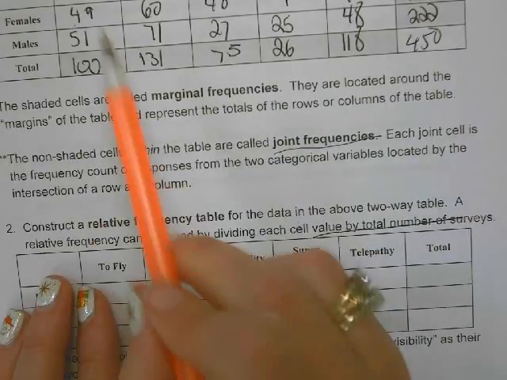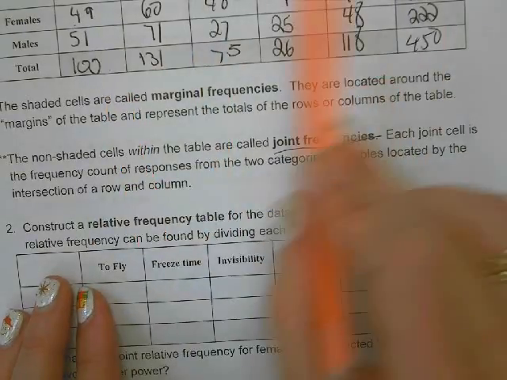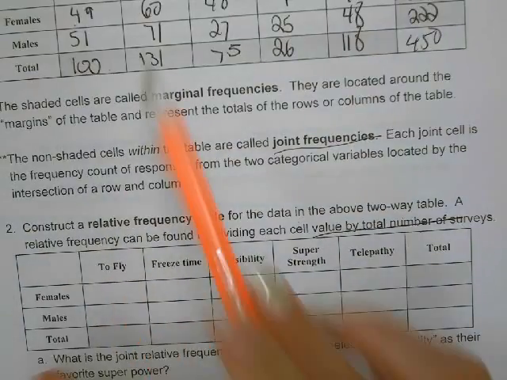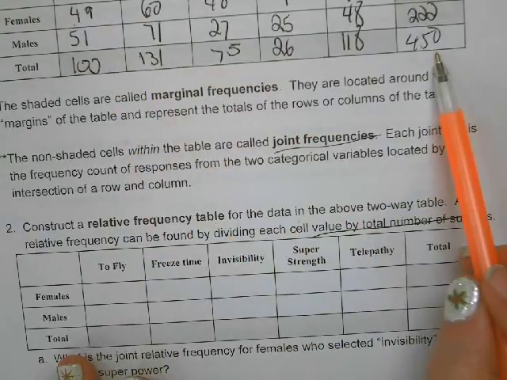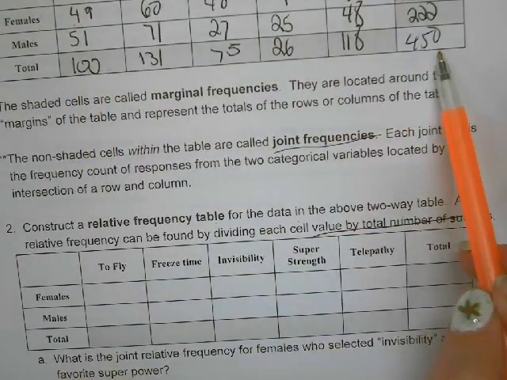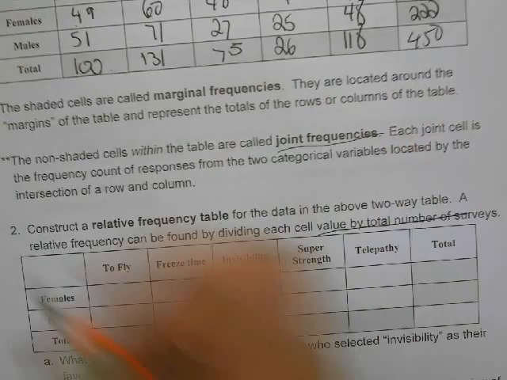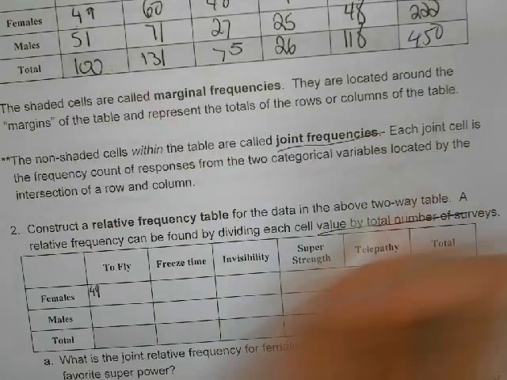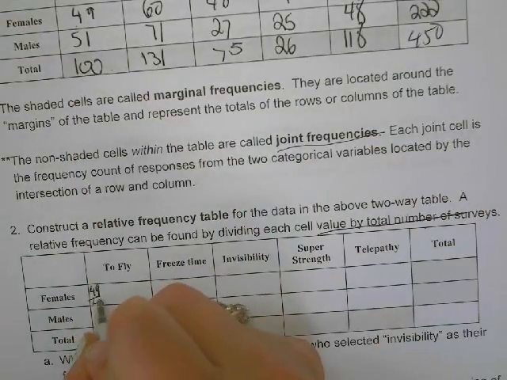So this is just my raw data. Down here, I'm going to give relative frequencies. Relative to what? Well, relative to the total. A relative frequency table is always based off of the total. So to do that, I have to do some division. I would say this is 49 out of the total of 450.